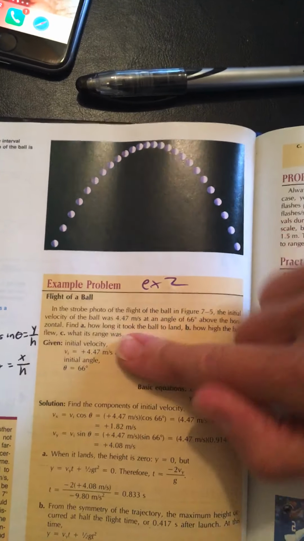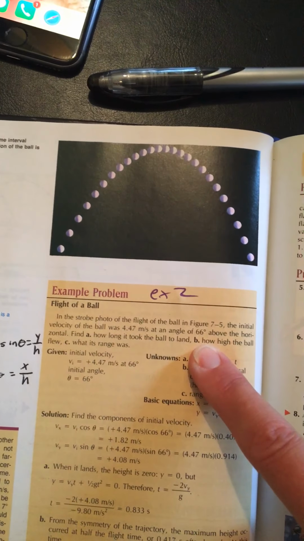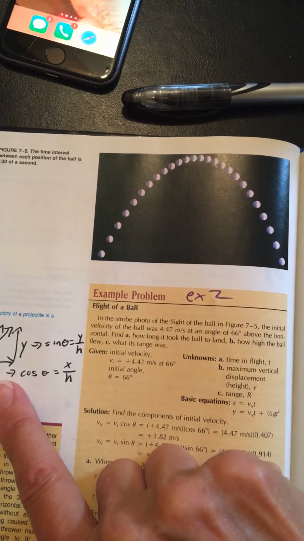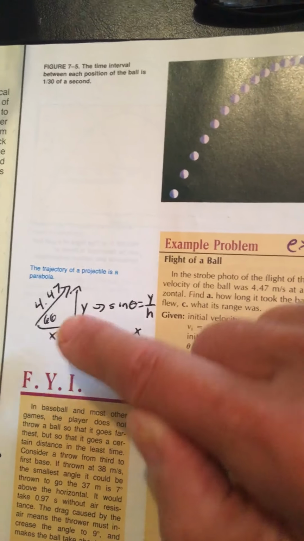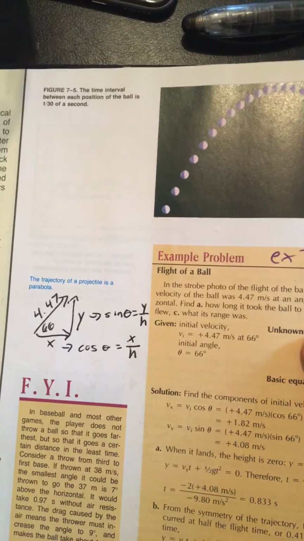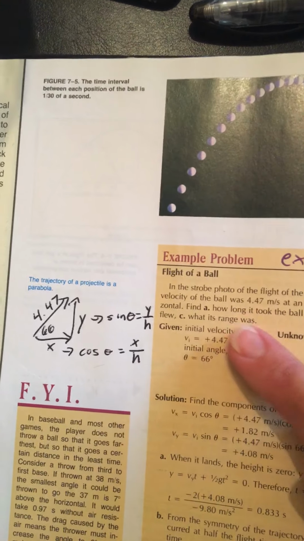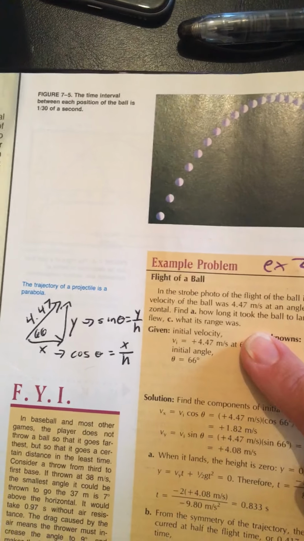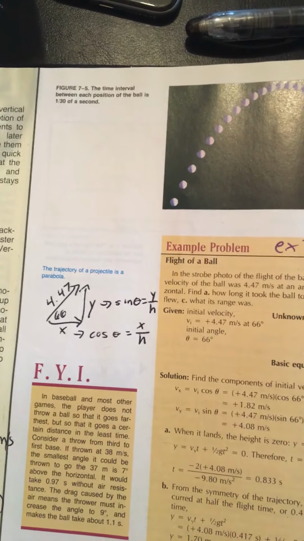The initial velocity of the ball was 4.47 meters per second at an angle of 66 degrees above the horizontal. Let me get my picture. 4.47 at 66 degrees. It's got an X component and a Y component. Find first how long it took the ball to land, how high the ball flew, and what the range was.